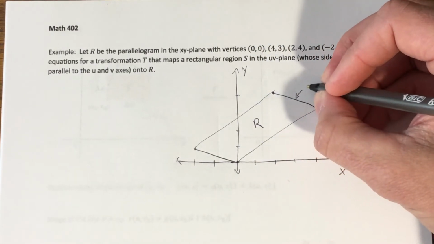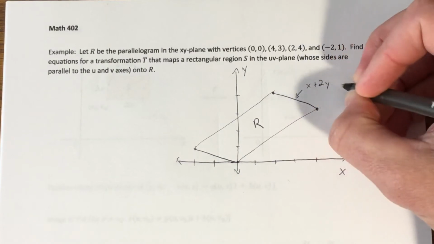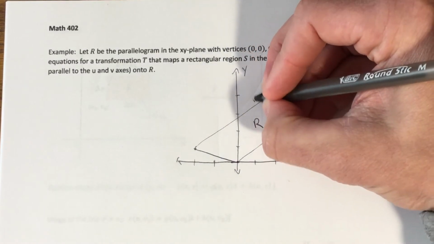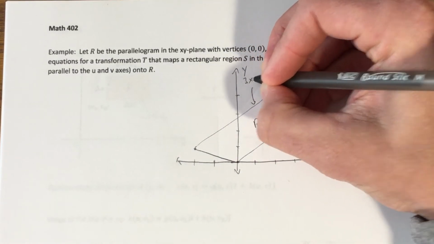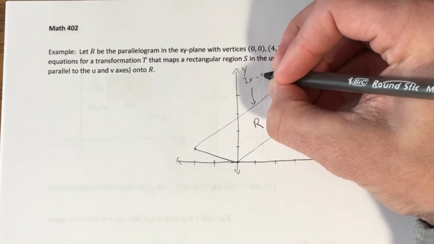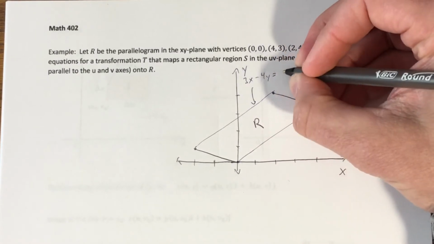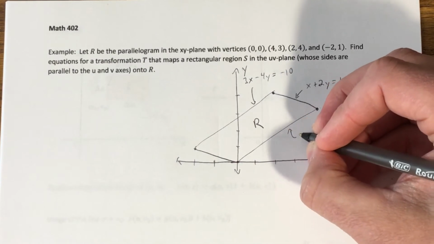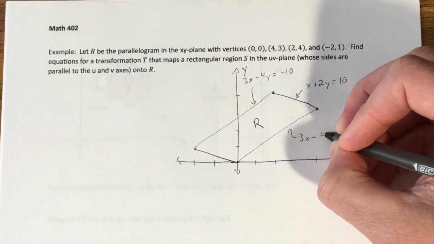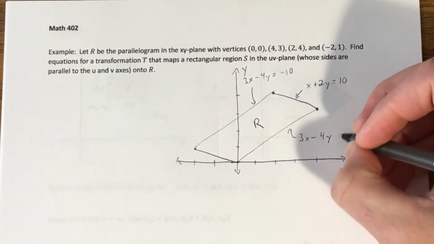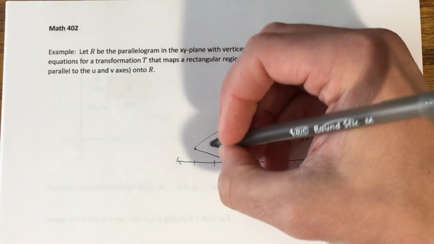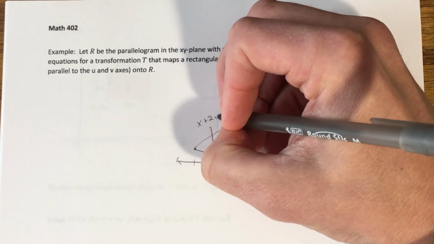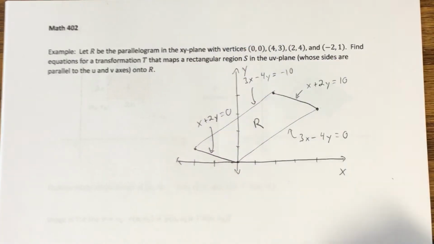I get x plus 2y equals 10 for this line here. I would get 3x minus 4y equals -10 for this line. 3x minus 4y equals 0 for this line, and then for this line here, I'm going to get x plus 2y equals 0.